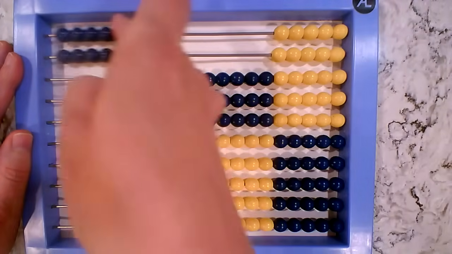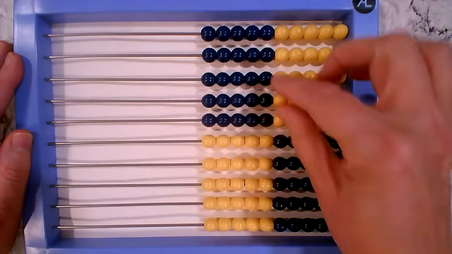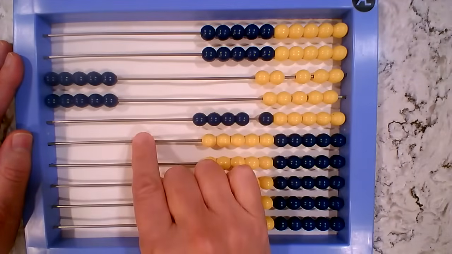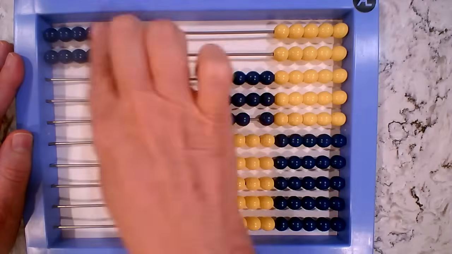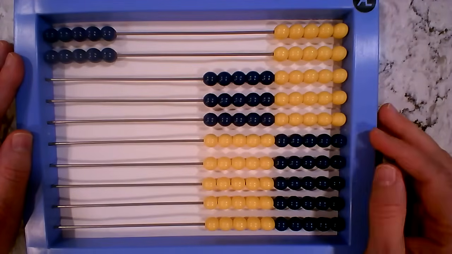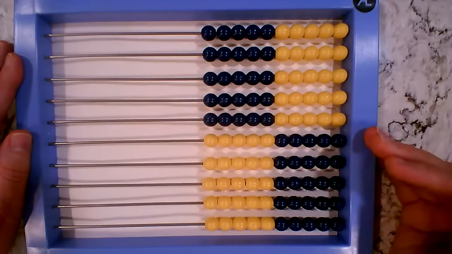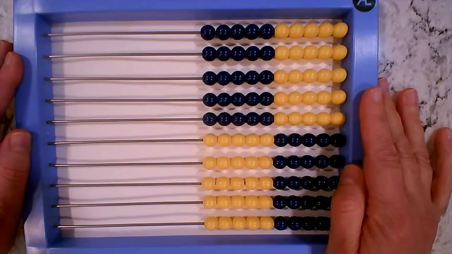I would actually move in myself, and I'd say, how many beads are there? 10. How many beads are here? 10. Whenever we have 2 rows where we have all of the blue beads, that is how many? 10. All right, so then once we're comfortable with that step, and that is the first step, if they don't understand that part, they're not going to be able to build on that.